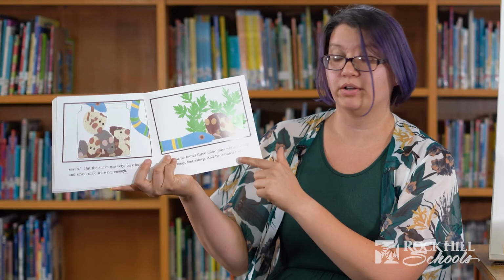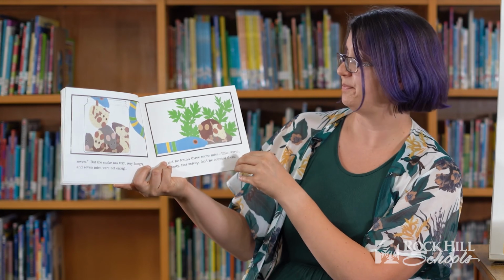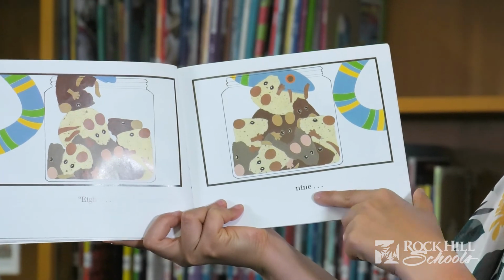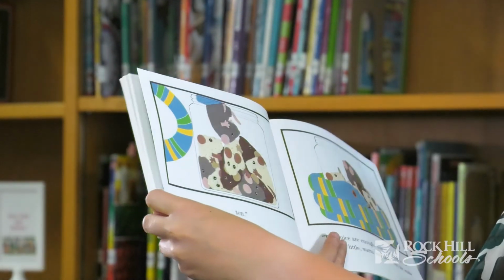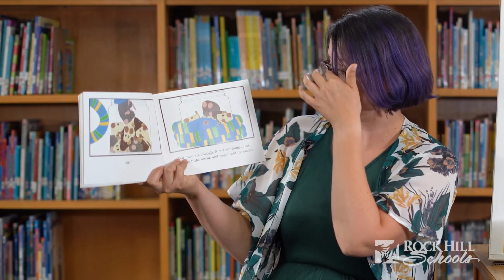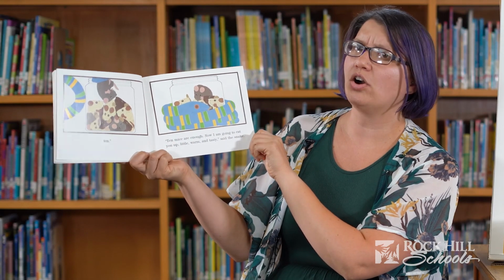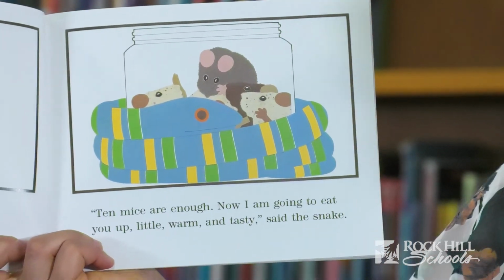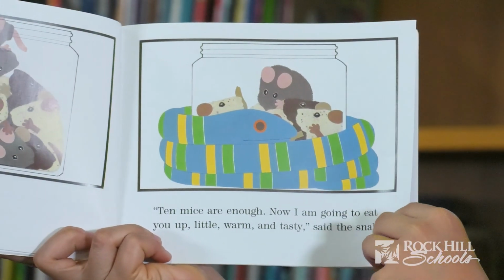All right, there we are. Let's see if he counts the same way we did. 8, 9, 10. Yes, we did it right. We got the same answer. 10 mice are enough. Now I'm gonna eat you up, little warm and tasty, said the snake.